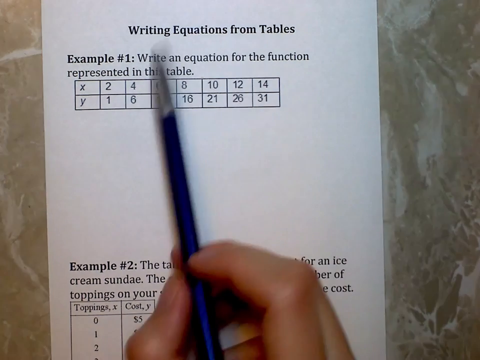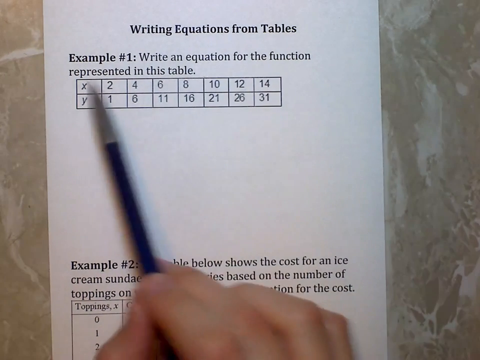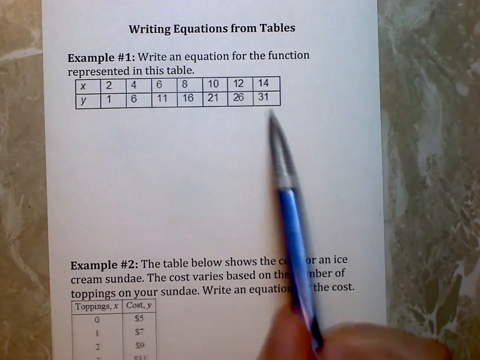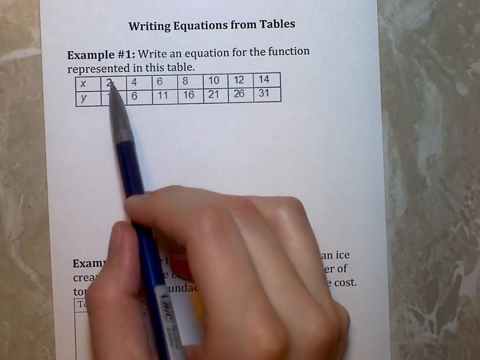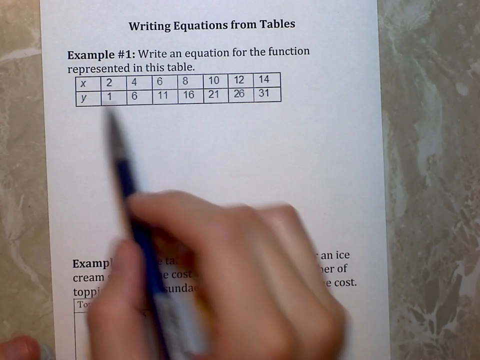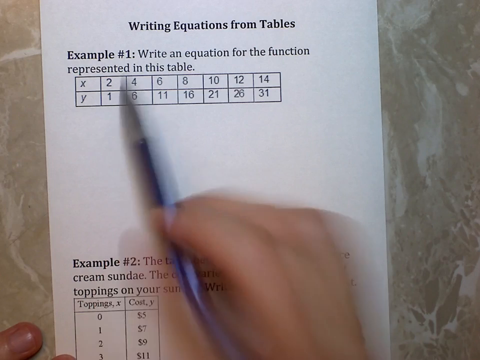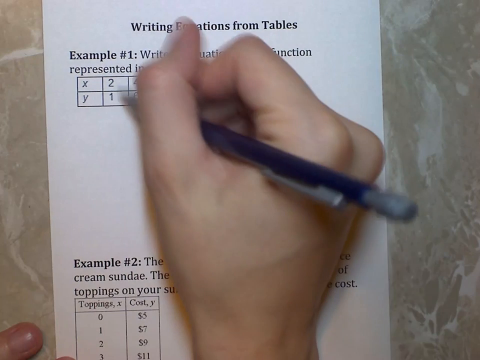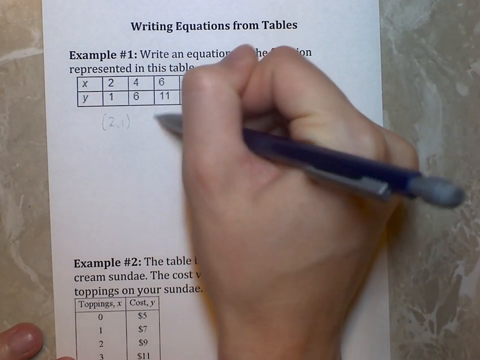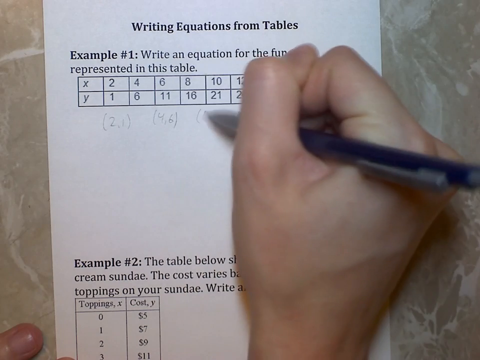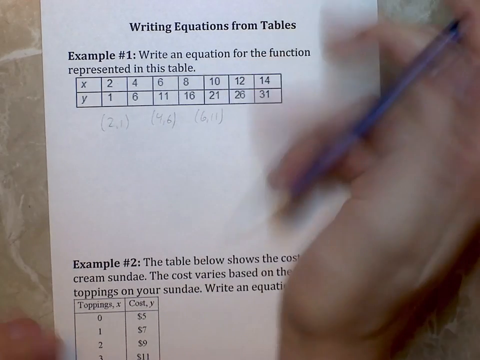Writing equations from tables. Example number 1. Write an equation for the function represented in this table. So now, what I have here, if you want to choose to see it in a different way, is actually just a bunch of ordered pairs, right? I have this is 2, 1, and 4, 6, and 6, 11, right? There's just x and y values here.